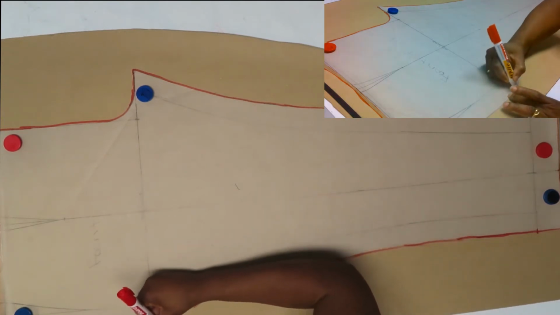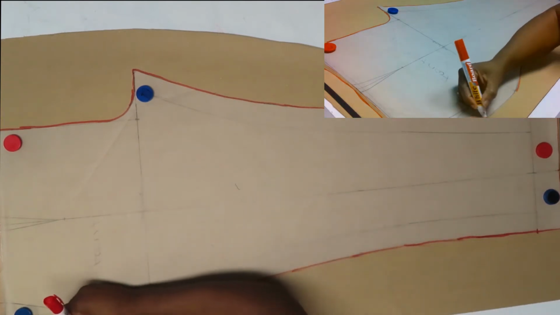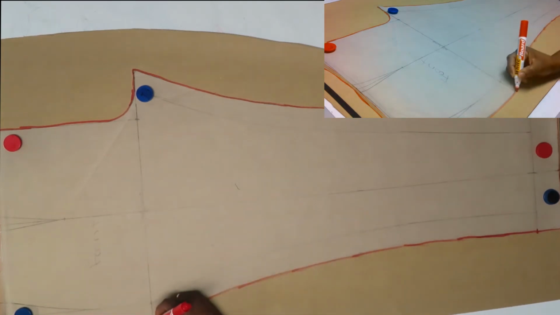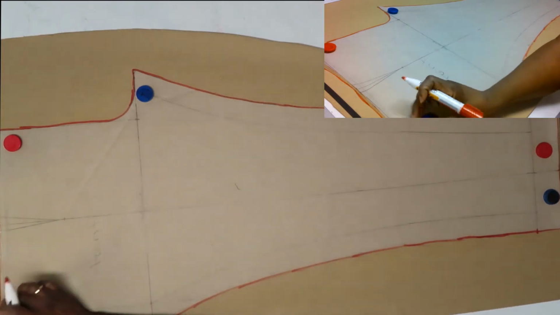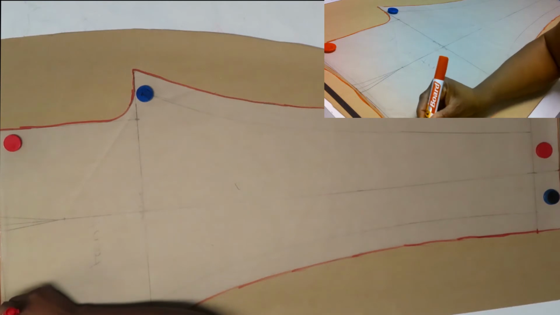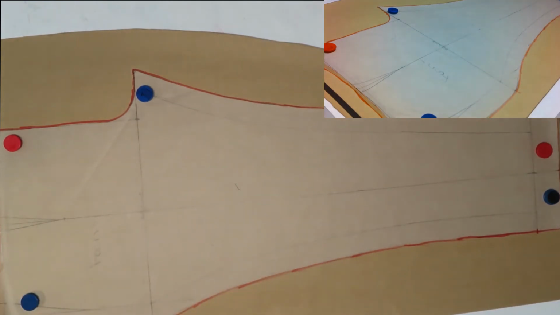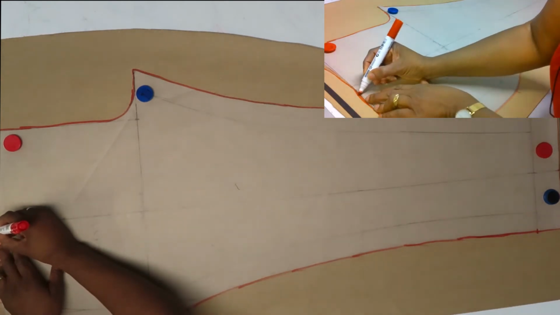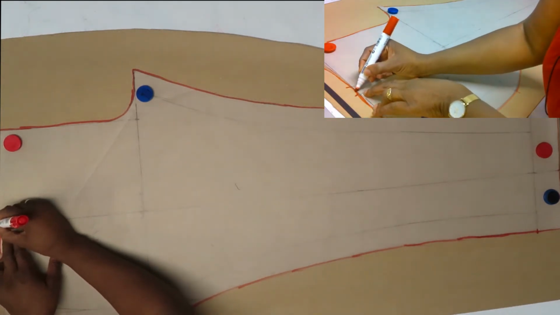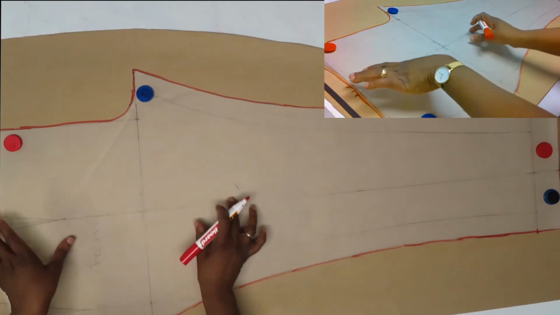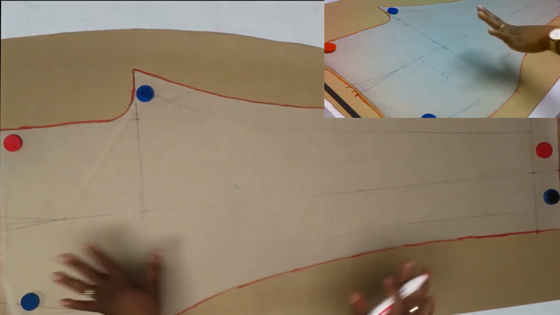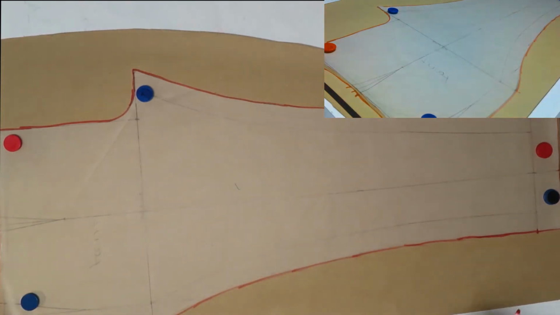All right. So now that we finished tracing our pattern, where is the dot? Is the middle. So we're going to work on the back pattern now.